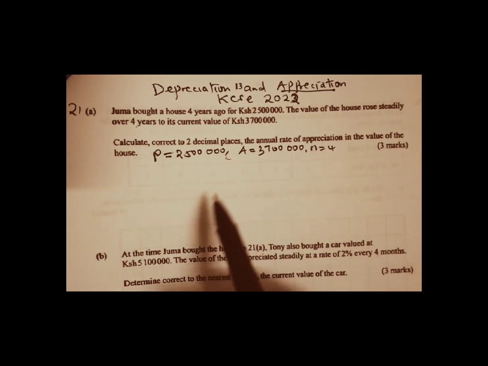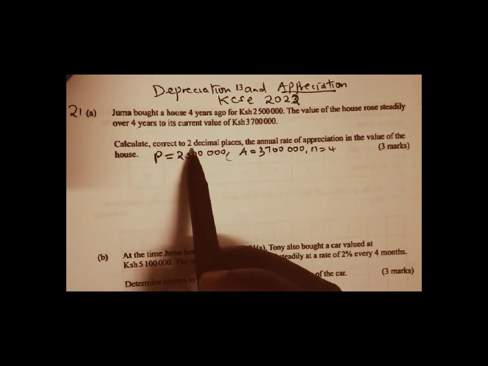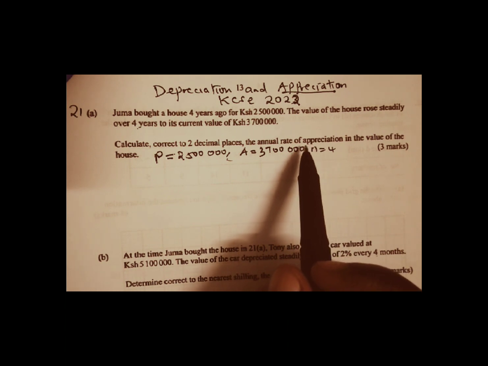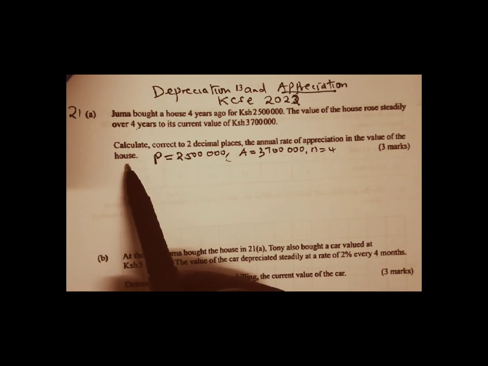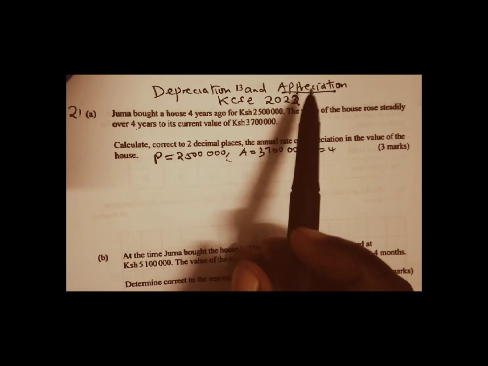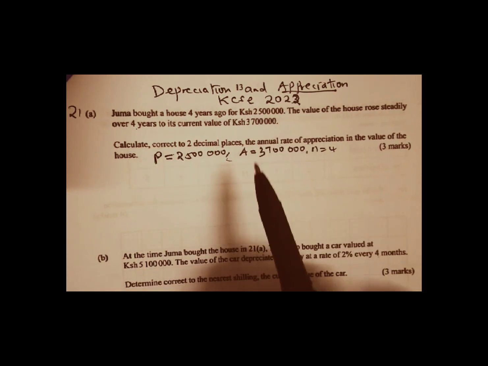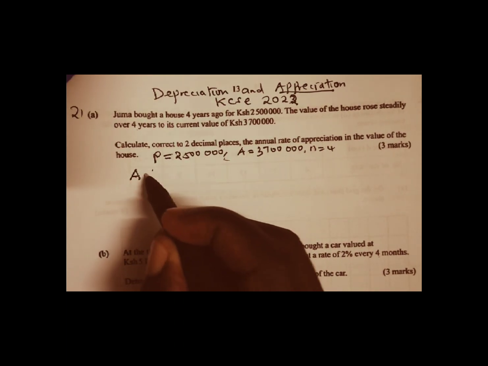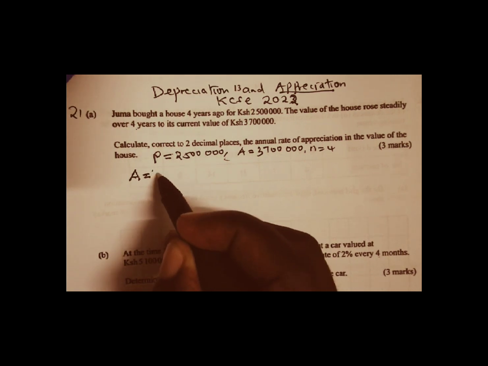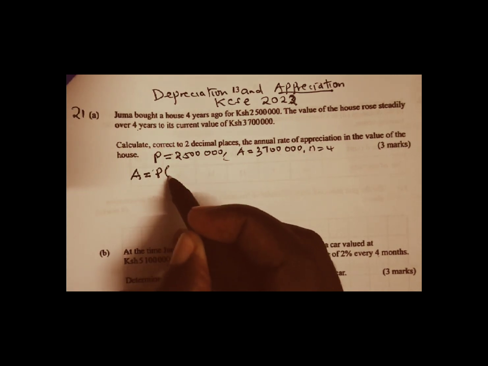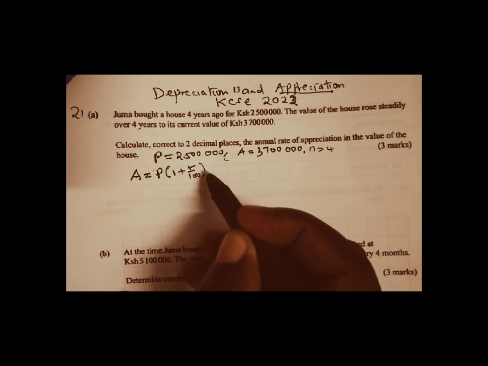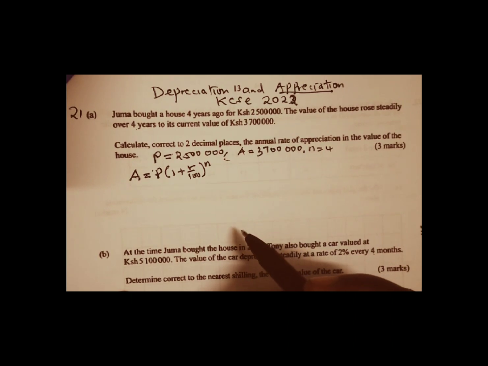We are told to calculate, correct to 2 decimal places, the annual rate of appreciation in the value of the house. Remember, when calculating the increase in value of an asset, we use the compound interest formula, which states that amount should be equal to the principal multiplied by 1 plus the rate over 100, raised to the power of n, which stands for the number of periods.